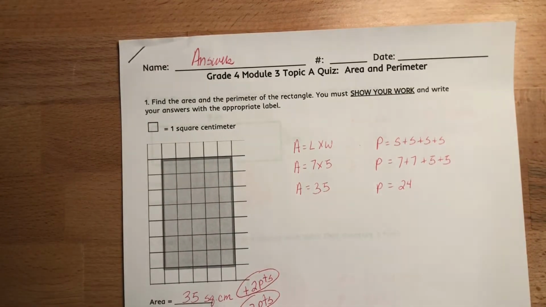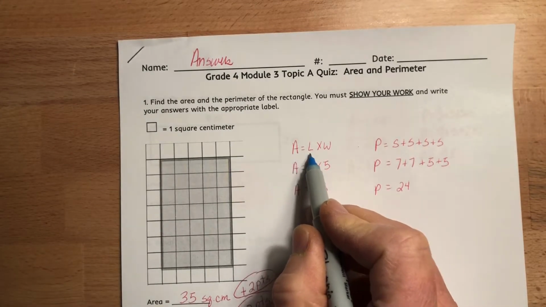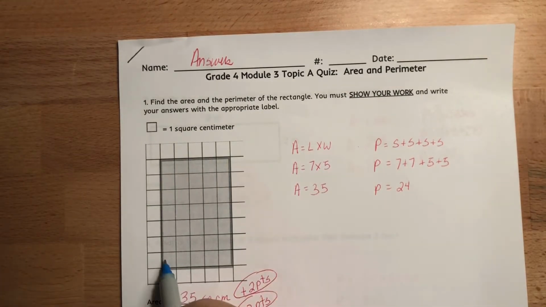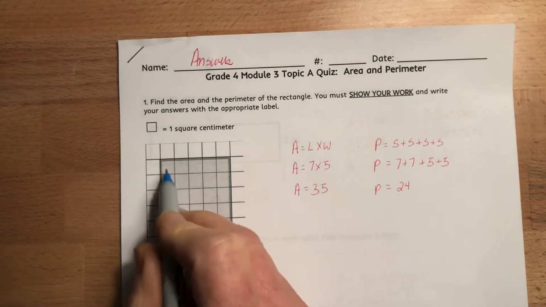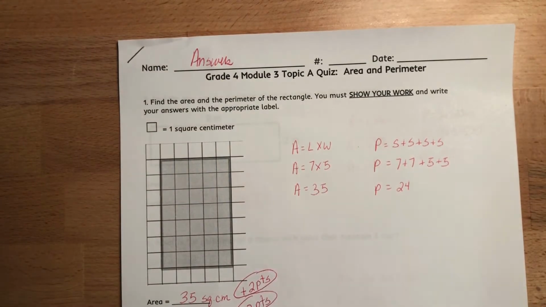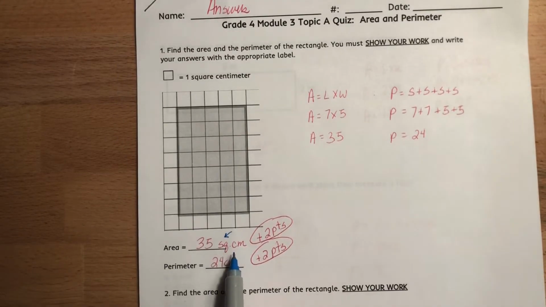So I had to find area and perimeter. So I wrote down my formulas. Area equals length times width, or A equals L times W. And then I put in my real numbers. This was 7 by 5. So 7 times 5, and then I solved 7 times 5 is 35. And then down here, I wrote my answer in with the appropriate label. Area is measured in squares, right? If you look under your feet, under your desk, you see those squares. That's area. That's how we measure it. That was worth 2 points.